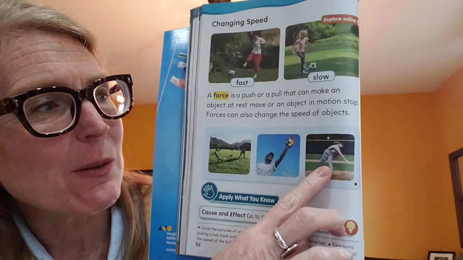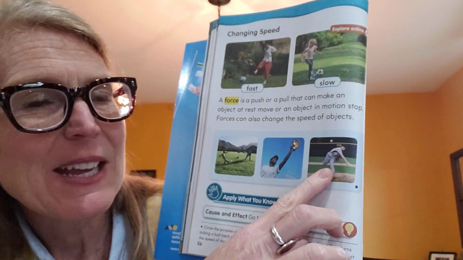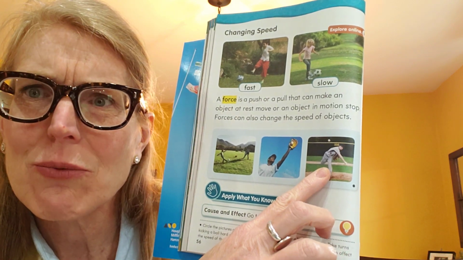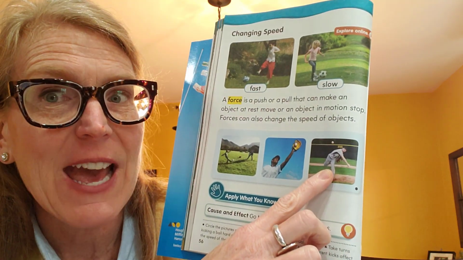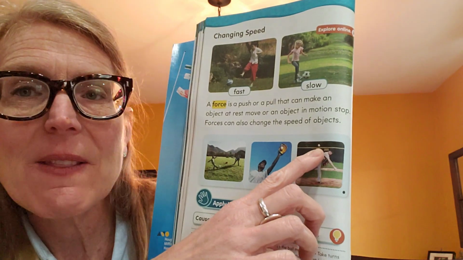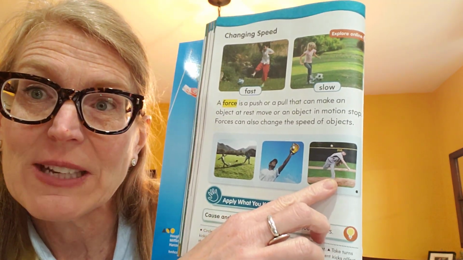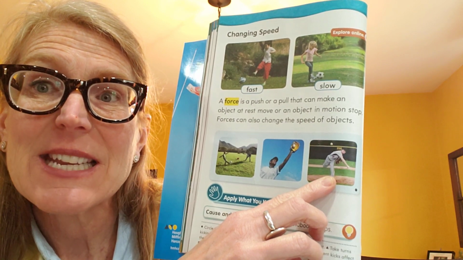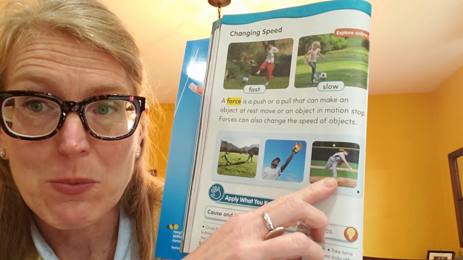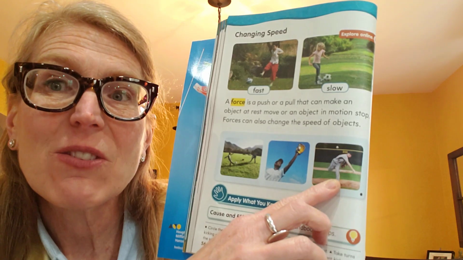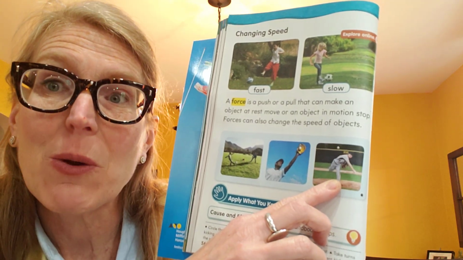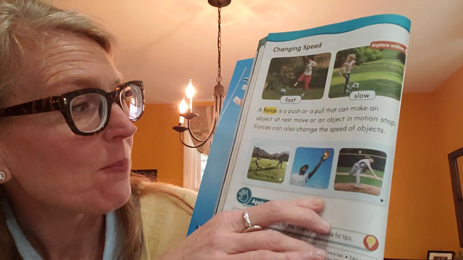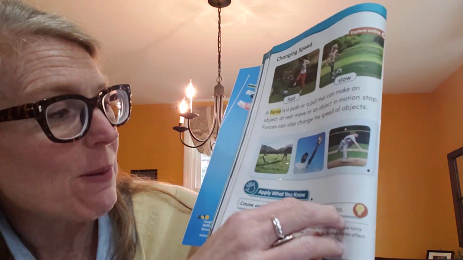Let's take a look at this picture, okay? What's the pitcher doing? The baseball pitcher. He's pitching the ball, right? He's throwing it, and they usually throw it pretty fast, right? So he's putting that baseball into motion by throwing it, and he's changing the direction of it by throwing it forward, but he's also changing the speed by throwing it really hard, by putting a lot of force behind it. So let's look at the three pictures.